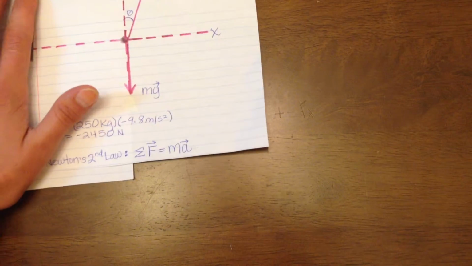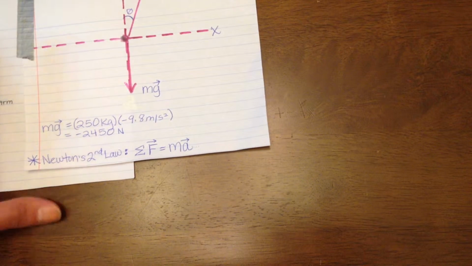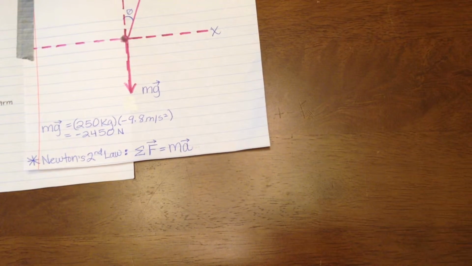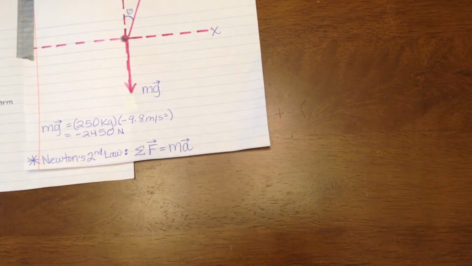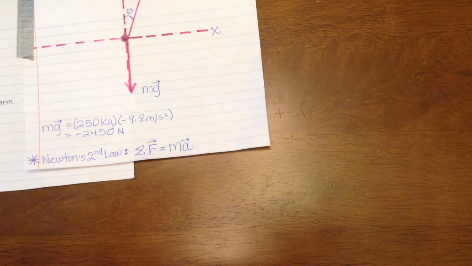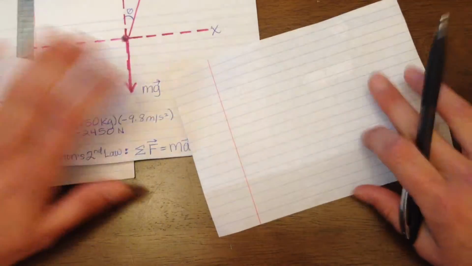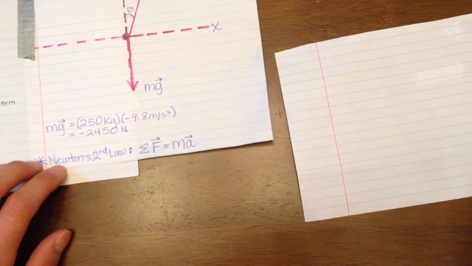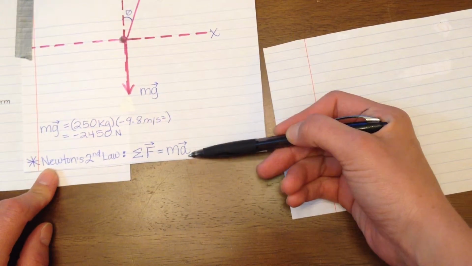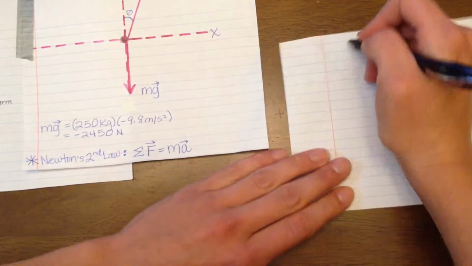All right, so first let's set up our equations to find out the forces on the x-axis and then the y-axis. First of all, we can use this Newton's law right here to help us determine some things.